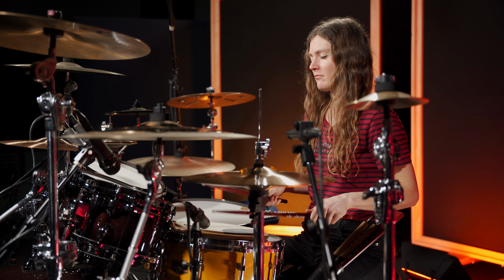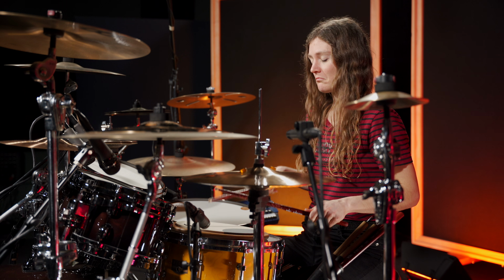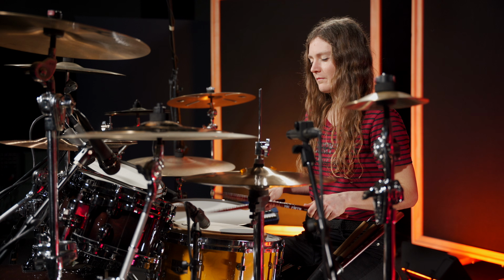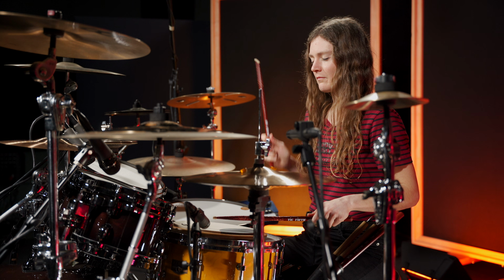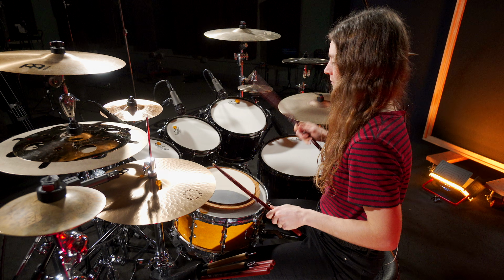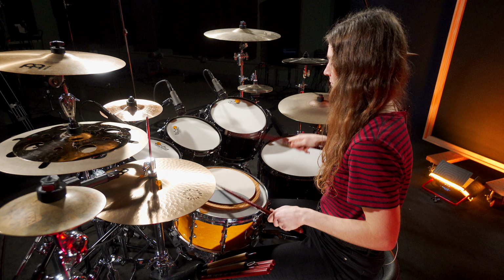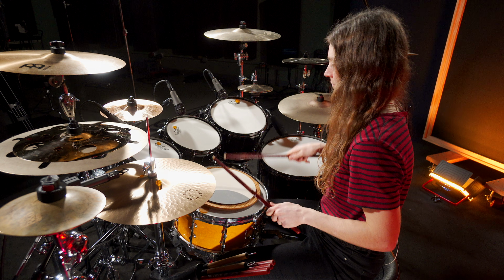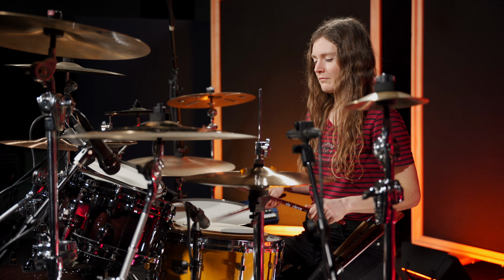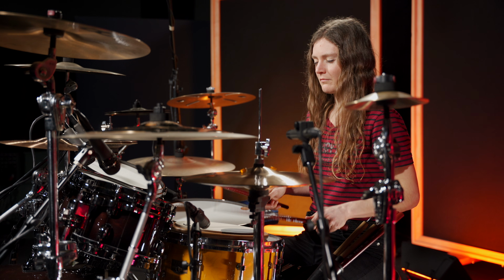Four subdivided. Easy. Five subdivided. So let's find the subdivision first and then we will play the paradiddle. Here it's starting to get very interesting.